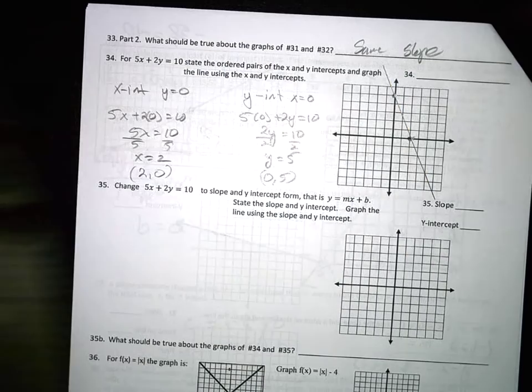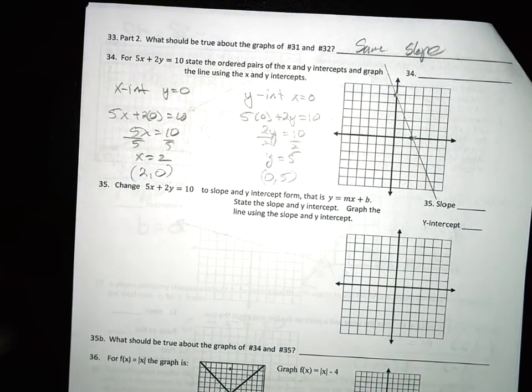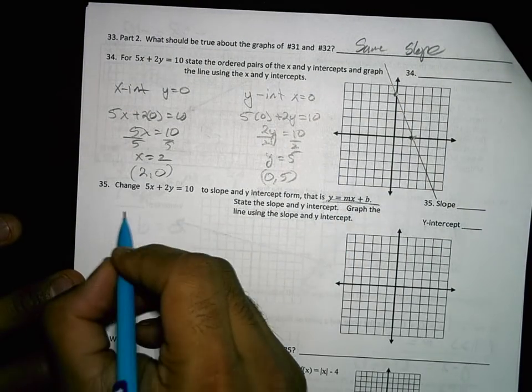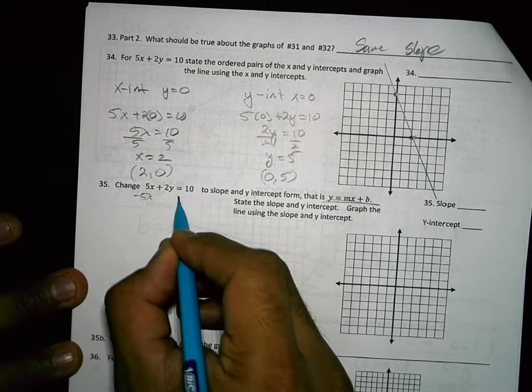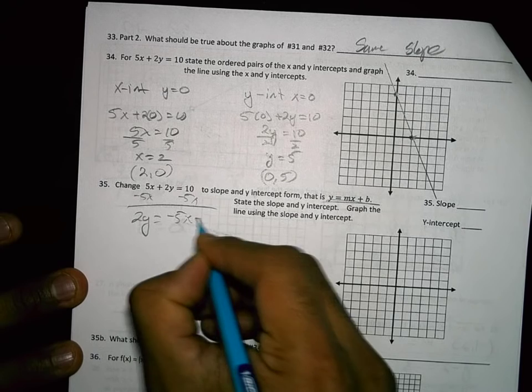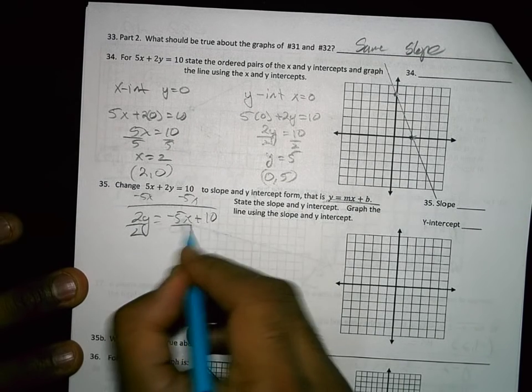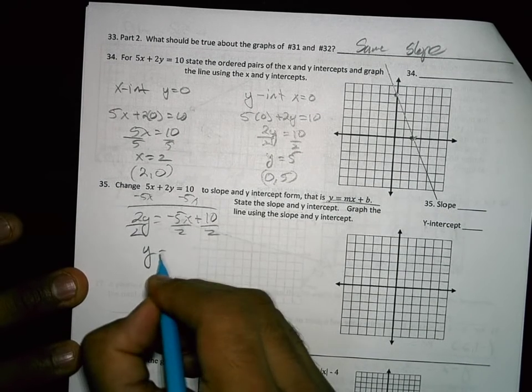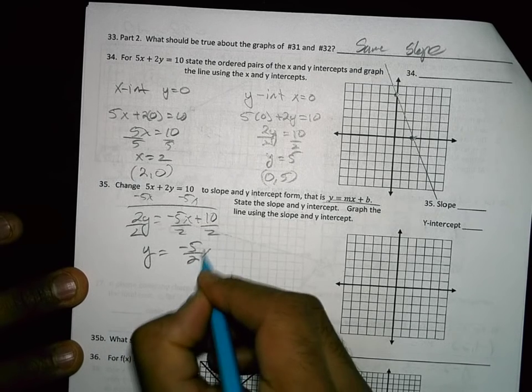Now let's do the same thing, but with y equals mx plus b. So I'll subtract 5x from both sides. Divide by 2. Negative 5 over 2x plus 5.